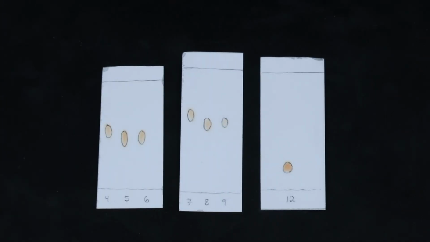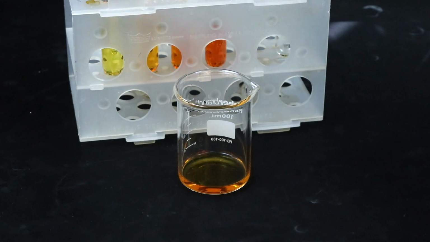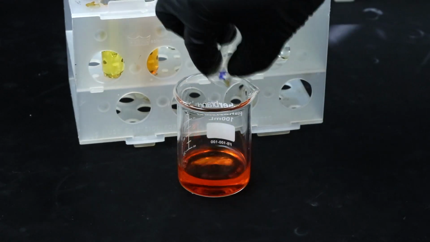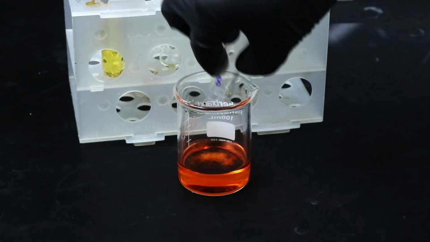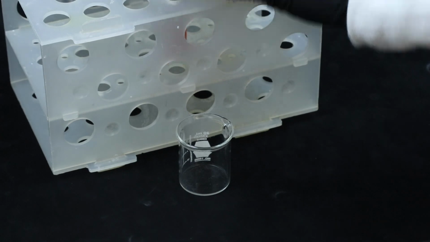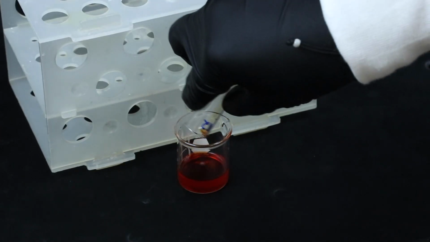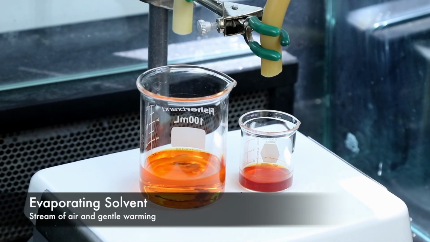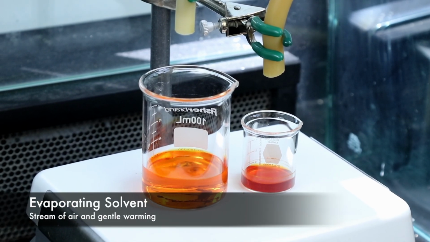And it looks like each of them is pure. I only see one compound for each of the spots, so I can go ahead and combine all of the fractions for the monoproduct and evaporate the solvent. And I'll add the dye product into a beaker as well for a quicker evaporation and start evaporating the solvent in both beakers using a stream of air and gentle warming.